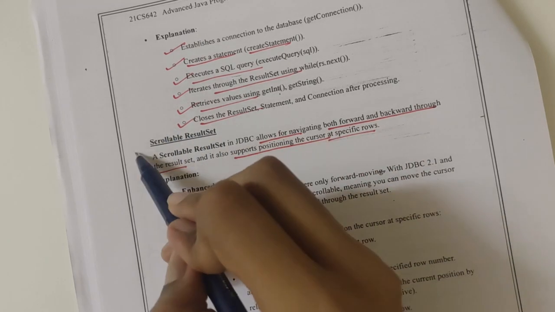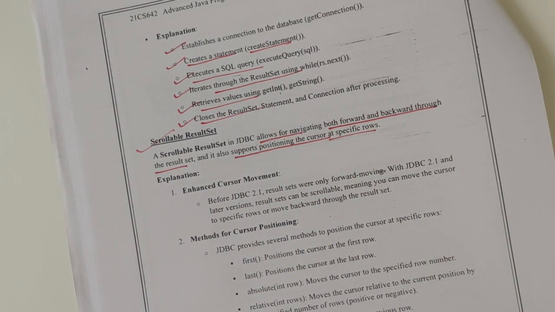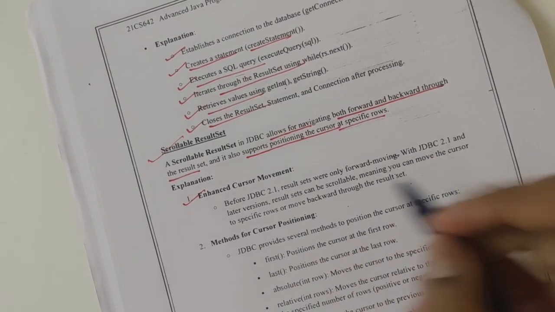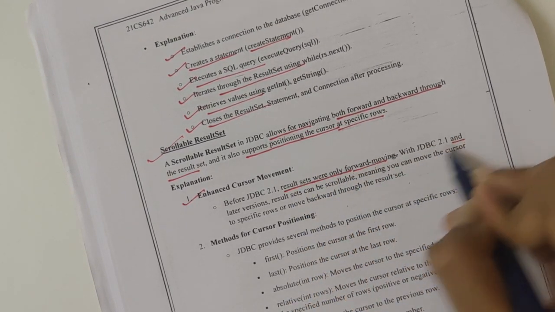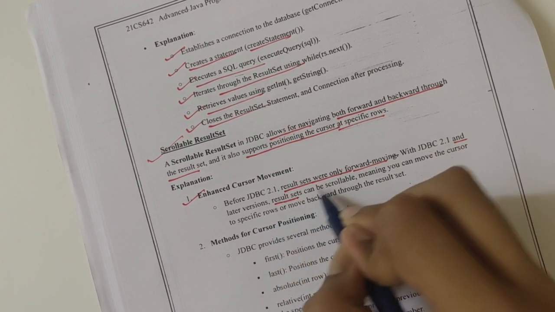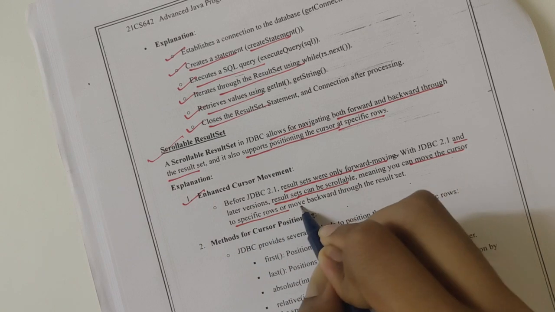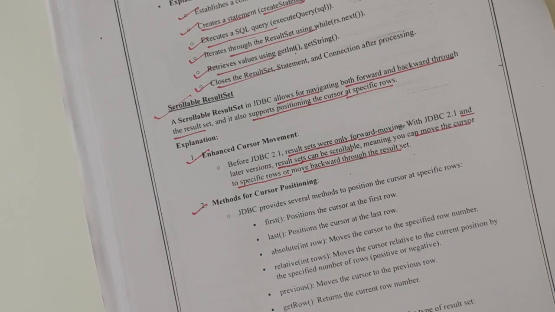That means using a scrollable ResultSet, we can put the cursor on any specific row we want. Okay, so enhanced cursor movement: earlier, ResultSets were only forward moving, and in the latest versions, ResultSets can be scrollable, meaning you can move the cursor to specific rows or move backward in the ResultSet also. Okay, methods for cursor positioning.